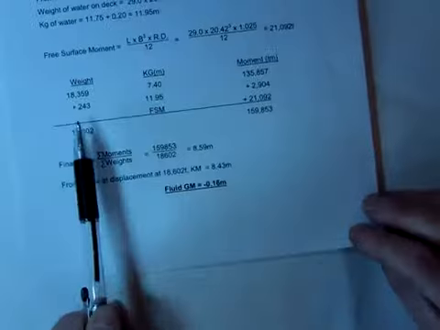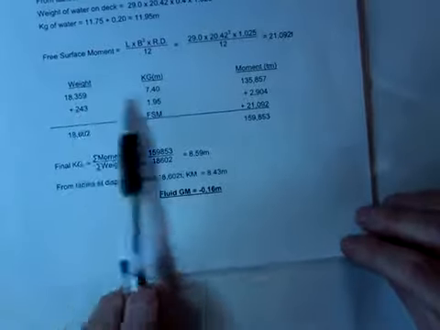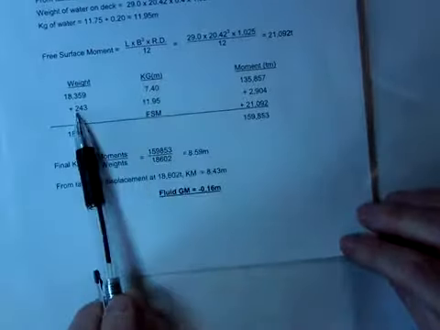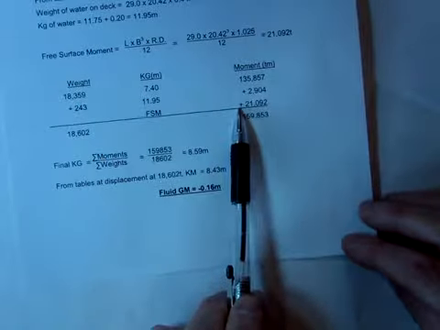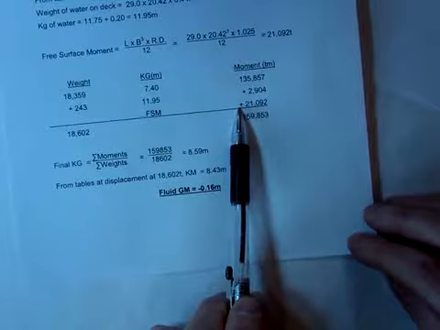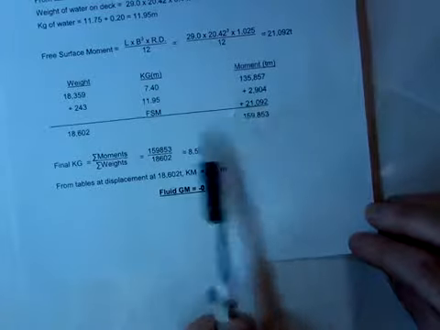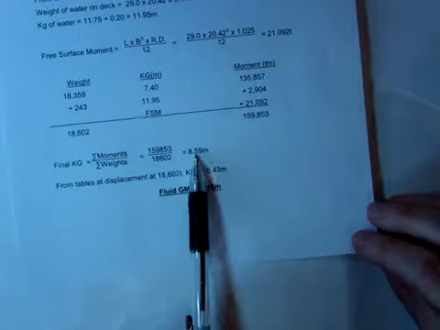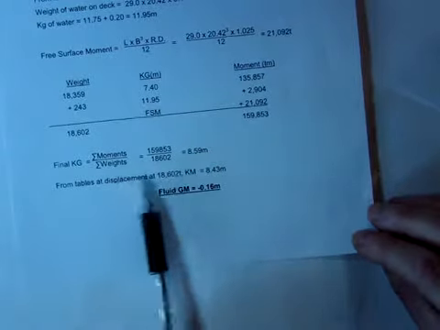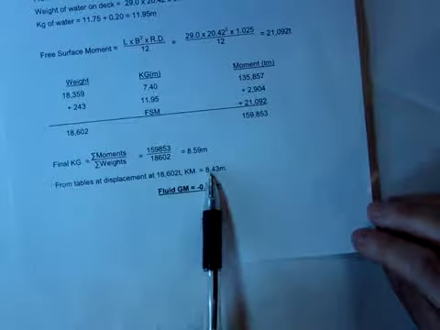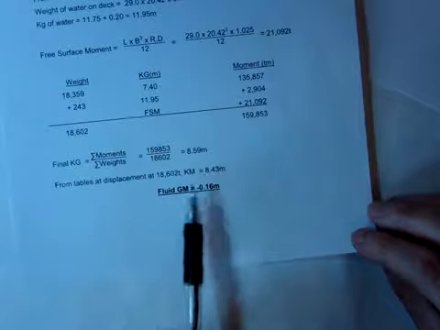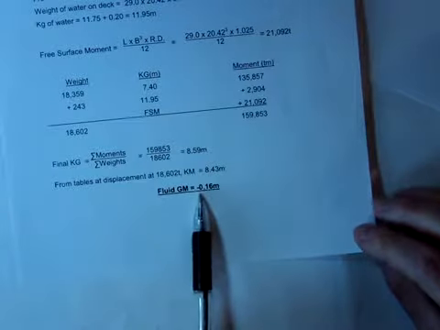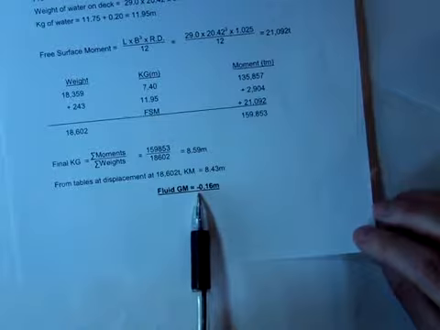Now we can do our table to get the KG. Weight, KG, moments, weight of the salt water, its KG, the moments, always plus these free surface moments, of course, when you introduce free surface effects. Divide the moments by the weight, and gives you a final KG of 8.59. From the tables, at that displacement, we can get a KM of 8.43. 8.59 from 8.43 means that our fluid GM is minus 0.16.